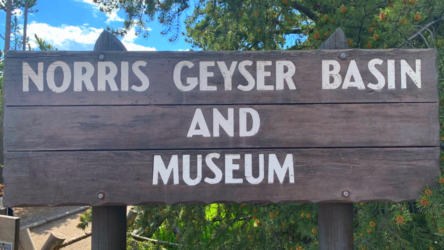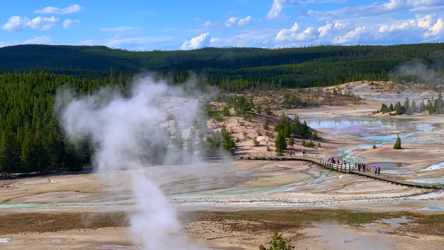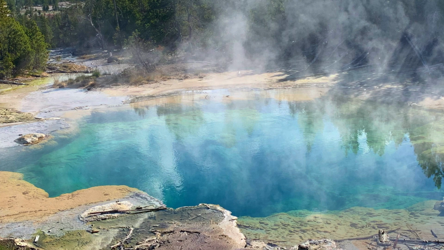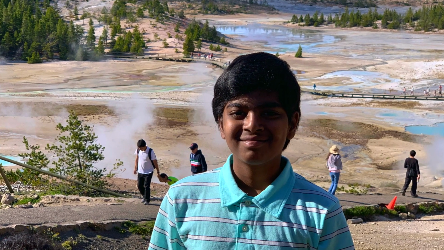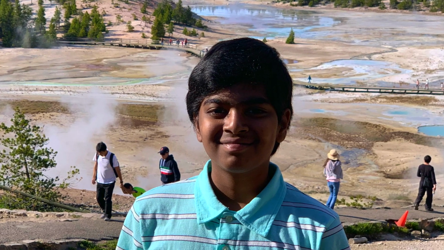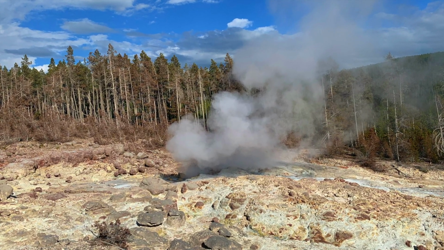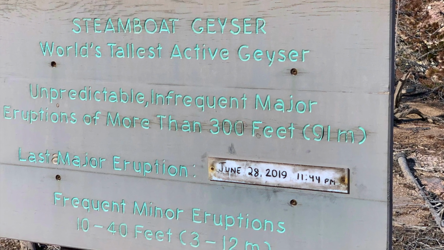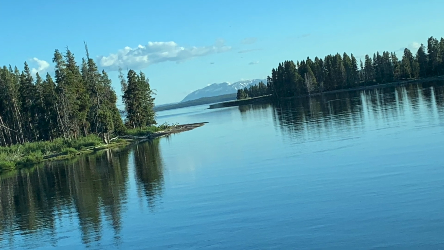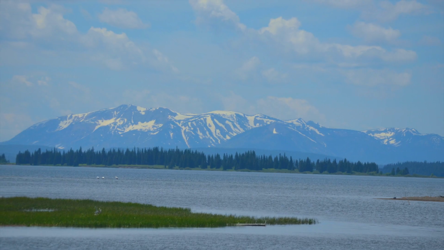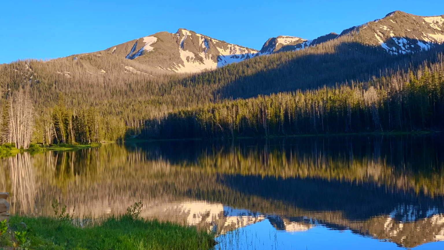Then we moved on to Norris Geyser Basin, which is the hottest, oldest, and most dynamic of Yellowstone's thermal areas. The highest temperature yet recorded is 459 degrees Fahrenheit, just 1,000 feet below the surface. The features in the basin change daily with frequent disturbances from seismic activity and water fluctuations. We are done for day 2 and went back to our cabin to rest.